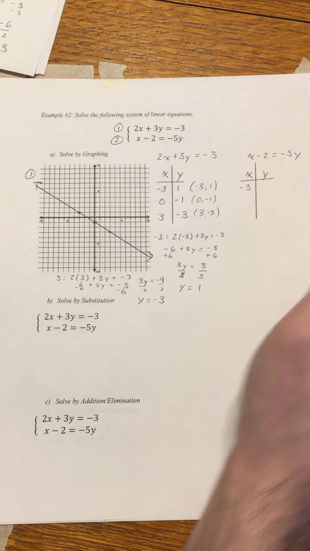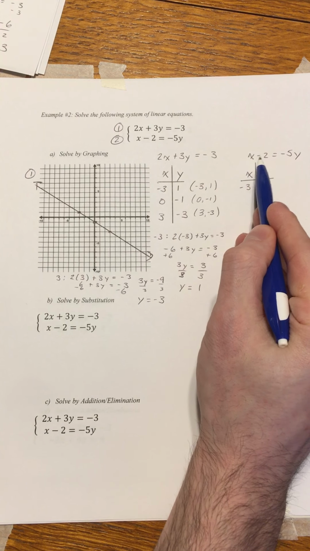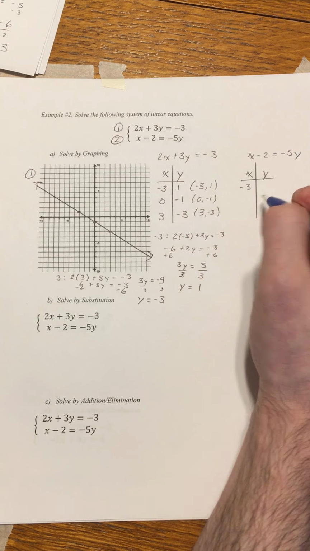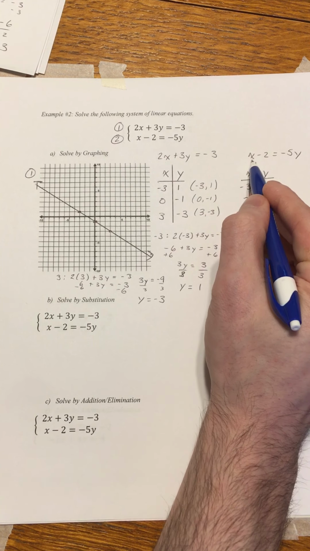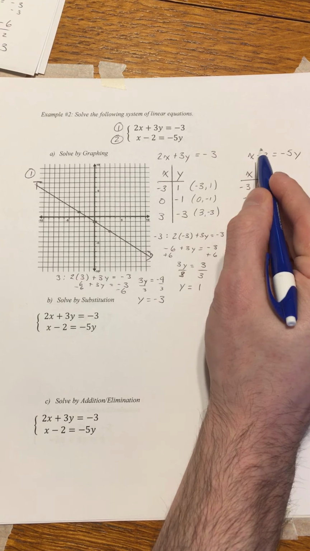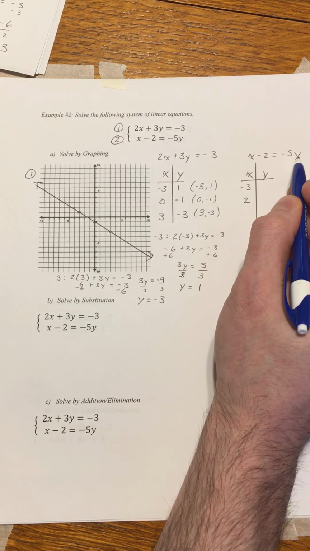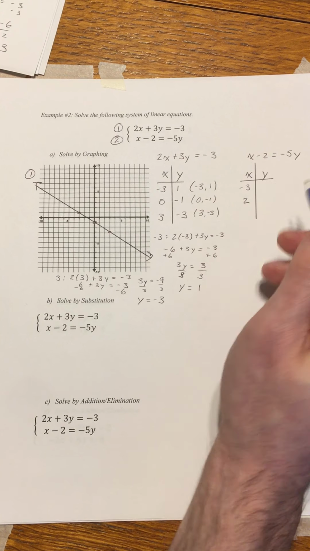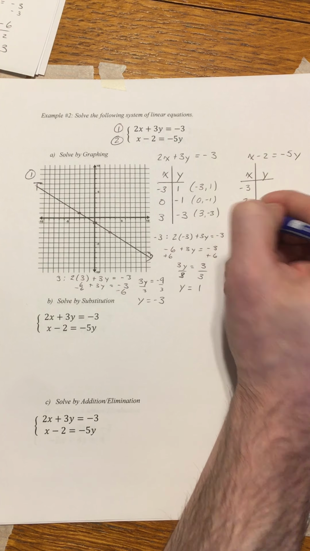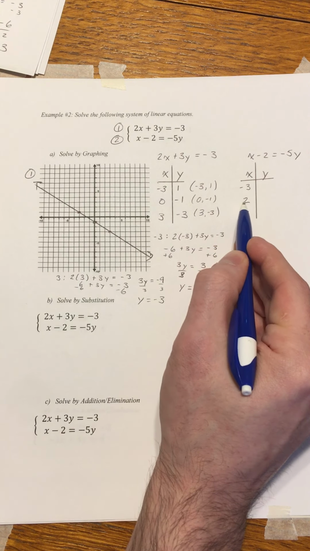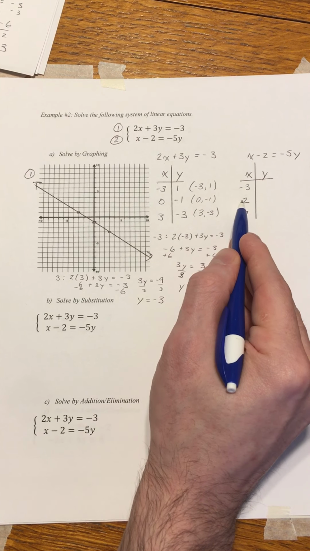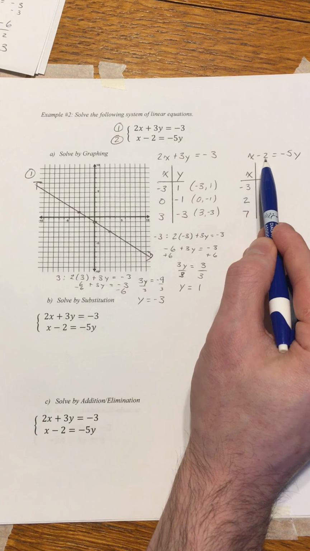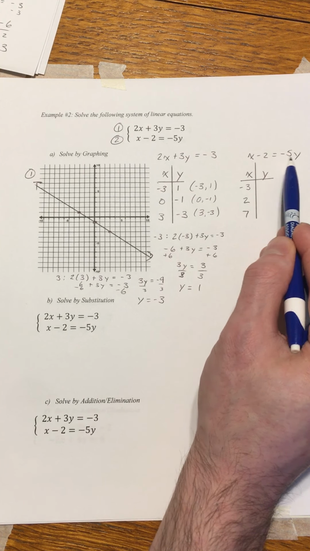I'm going to pick negative 3 only because negative 3 minus 2 is a negative 5. Then we'll end up with something easy. I'm going to pick 2 because 2 minus 2 is 0, and 0 divided by anything will still be 0. And then the last number I'm going to choose is 7. I went a distance of 5 between these two. I went a distance of 5 again. The reason I'm doing that is 7 minus 2 will give us 5, and we'll have a much easier time doing this.